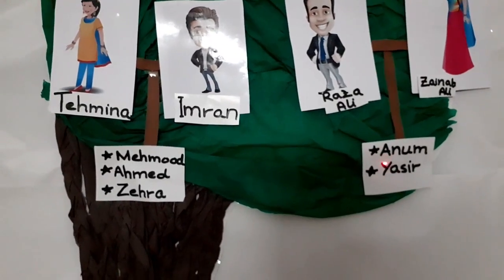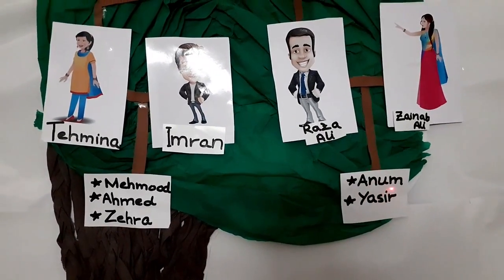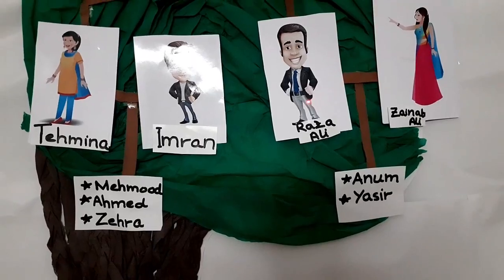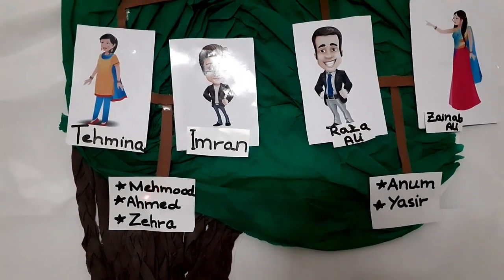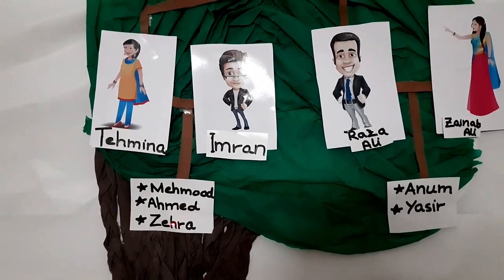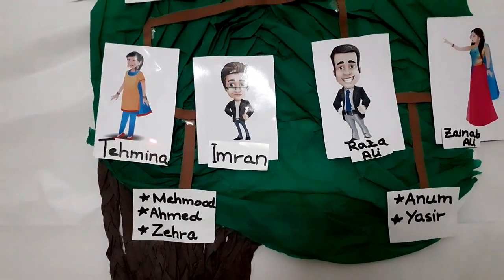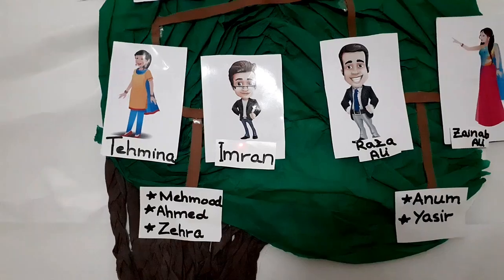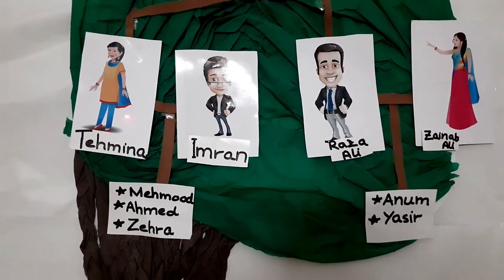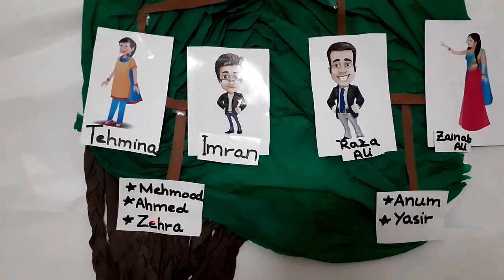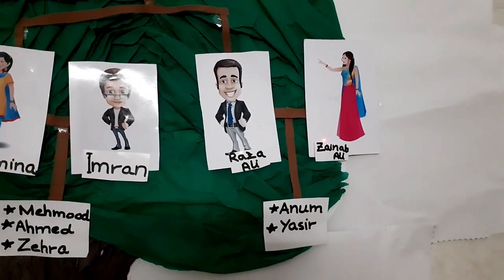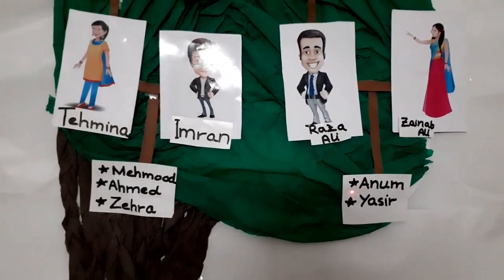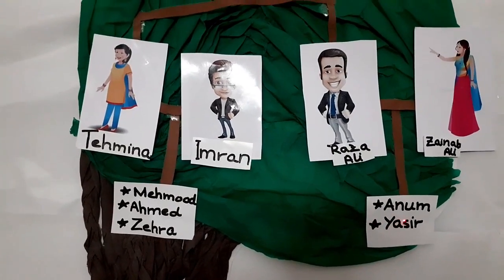Now Anam and Yasser. Father is Mr. Raza Ali, and Mahmood Ahmad and Zahra's father is Imran. Tehmina is mother of Mahmood Ahmad and Zahra, and Zainab Ali is mother of Anam and Yasser.